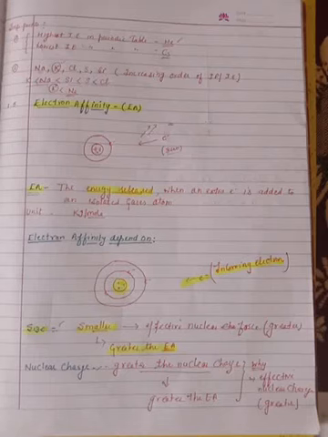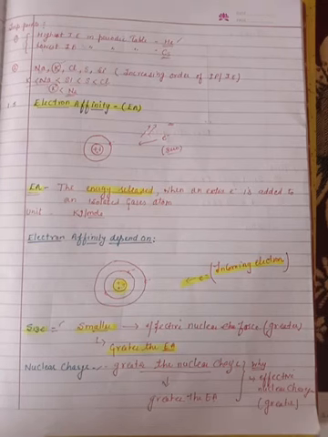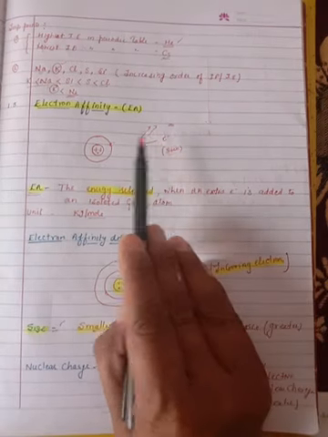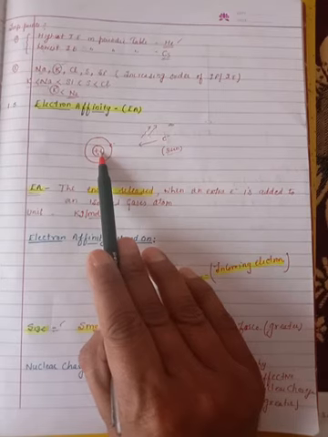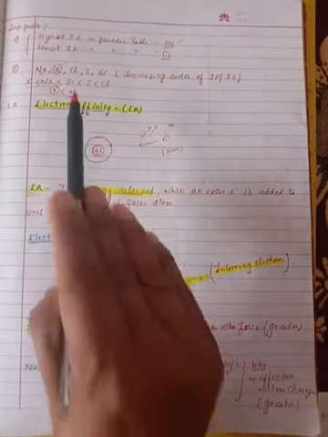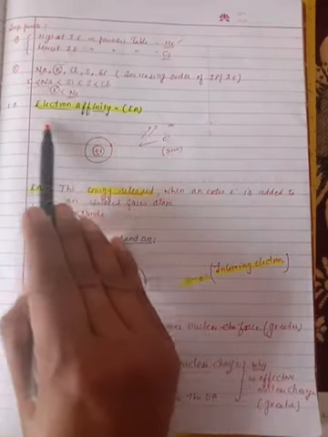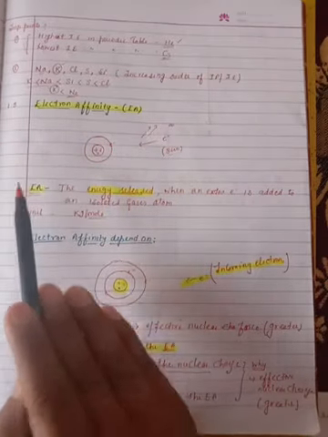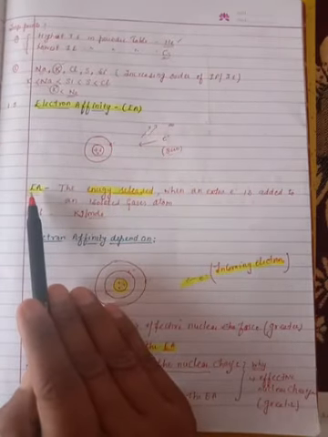Hello everyone. We have just studied that to remove an electron from an atom, energy is required, and this is known as the ionization potential. Similarly, when an extra electron is added to an atom, energy is released, and this released energy is known as the electron affinity. So my dear children, what do you understand by electron affinity?